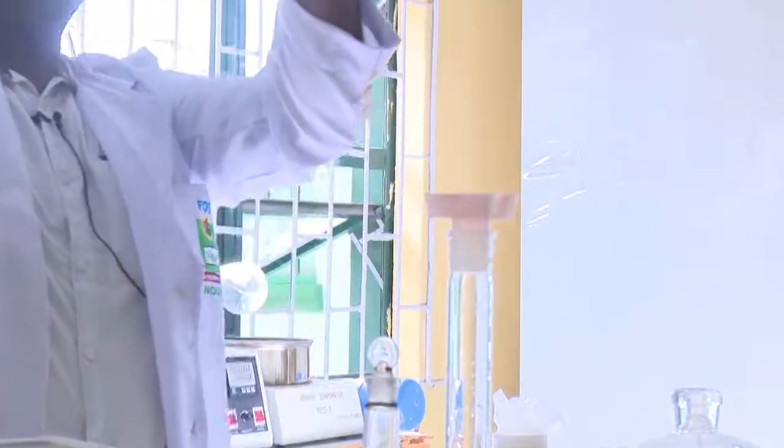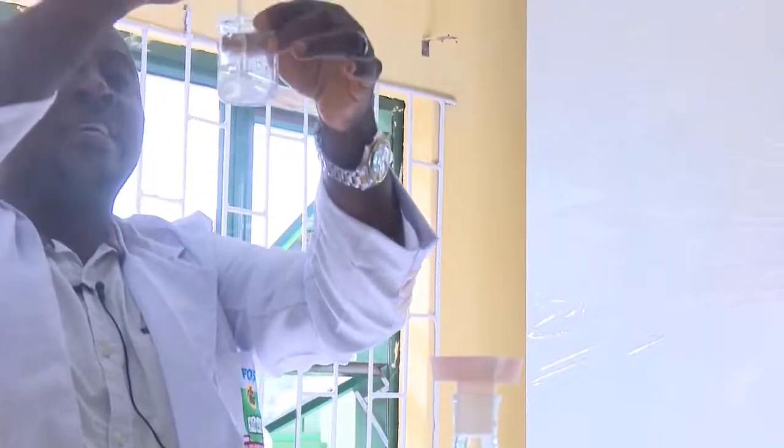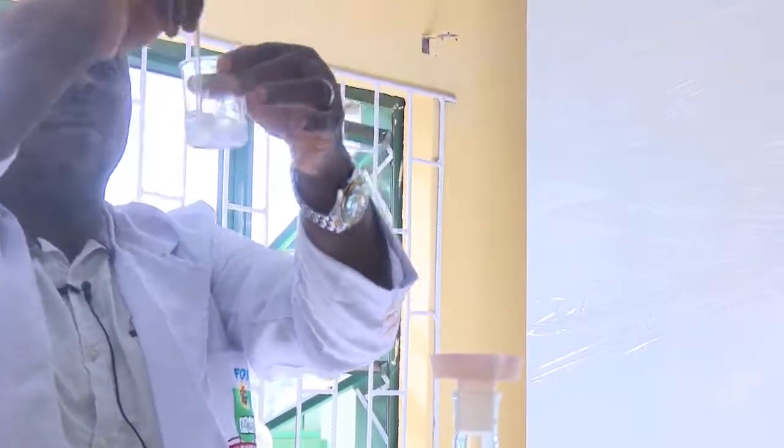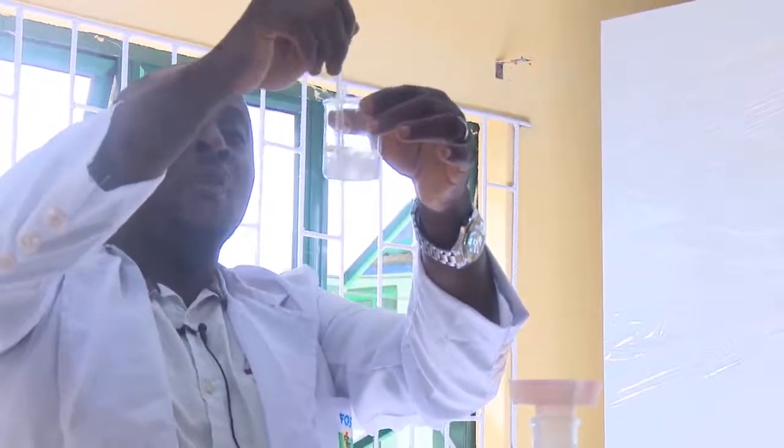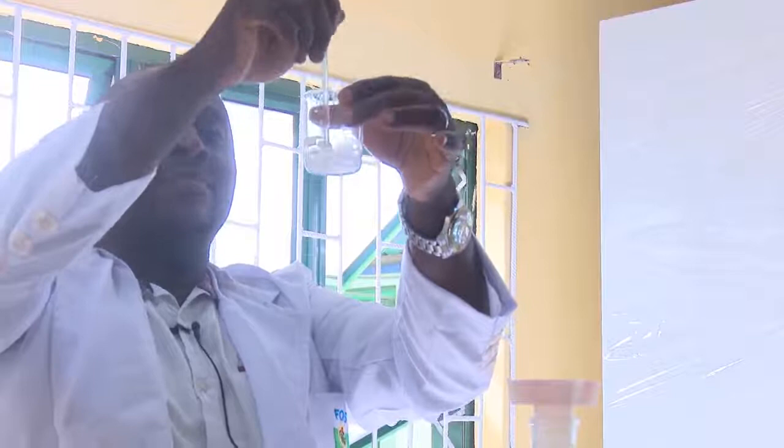Now we can see that we have a clear solution, a homogeneous mixture. That is where you can no longer differentiate between the solute and the solvent. Now we have a completely mixed solution.